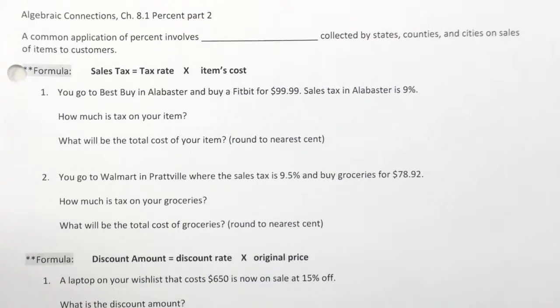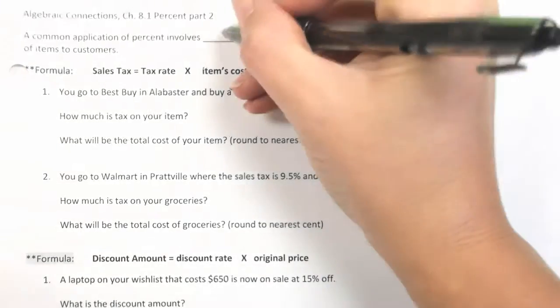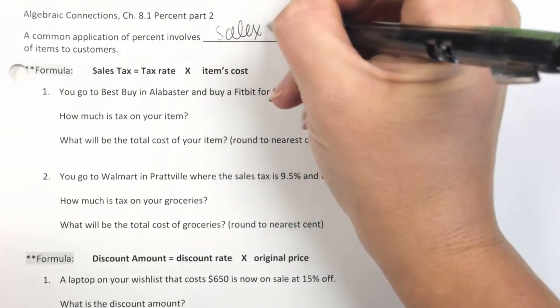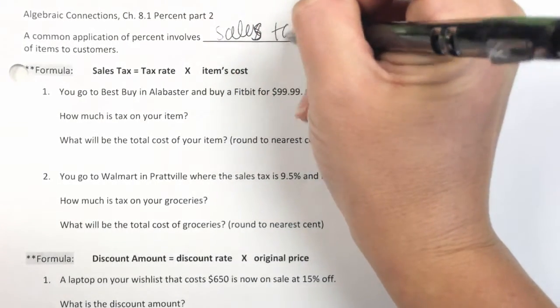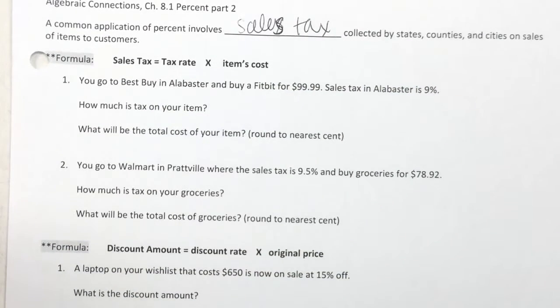So a common application of percent involves sales tax. Sales tax is collected by states, counties, and cities on sales of items to customers.